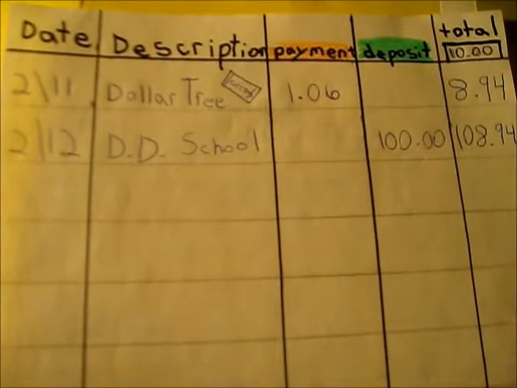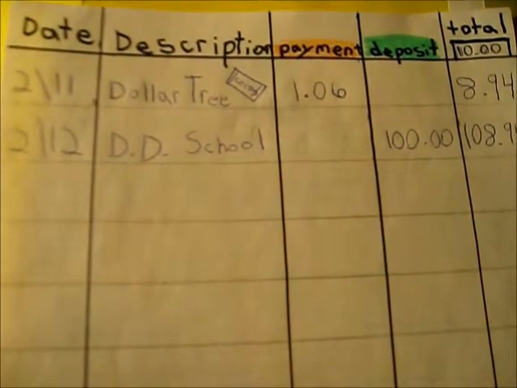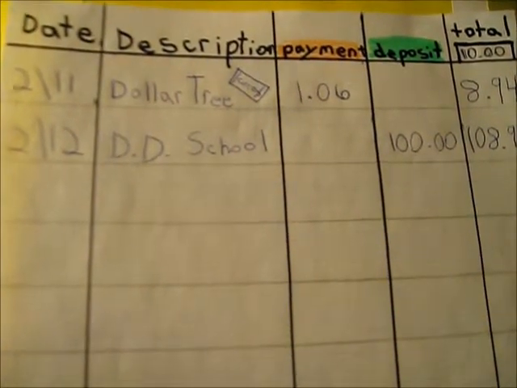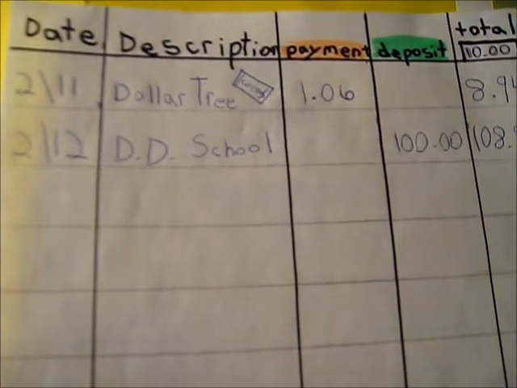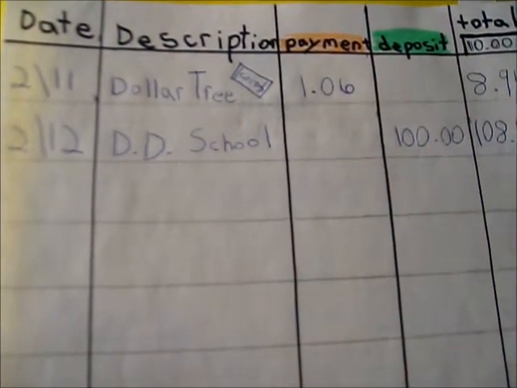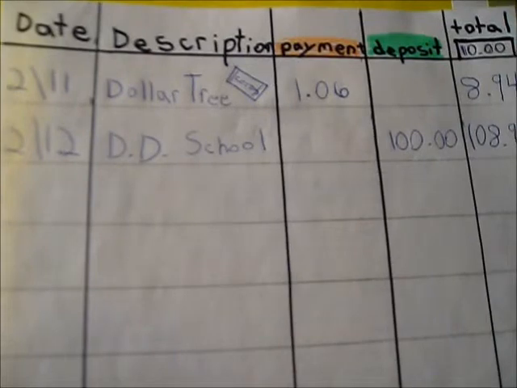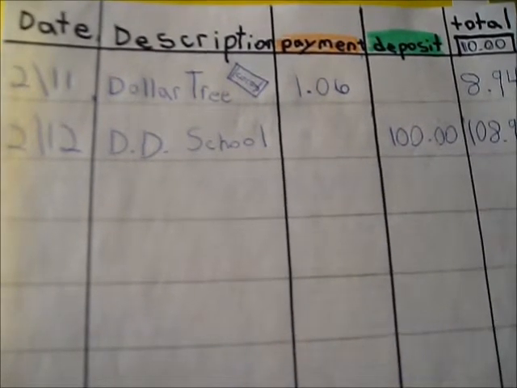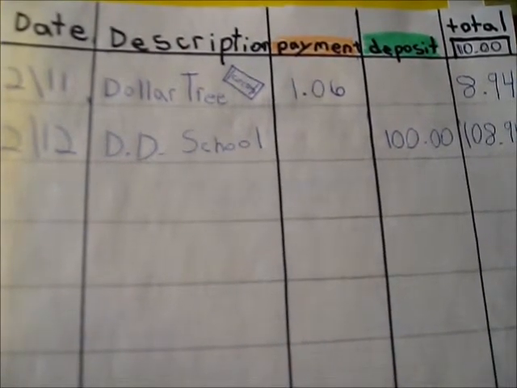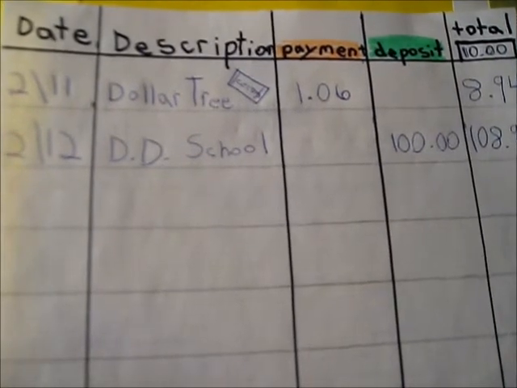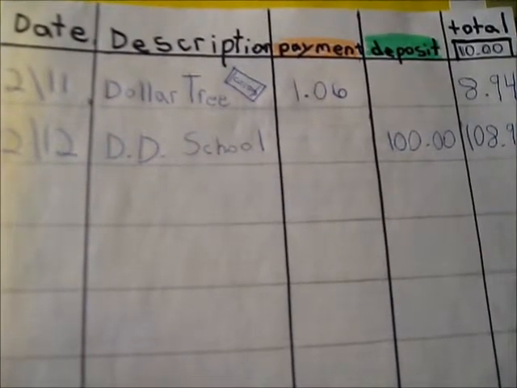In the DIY register video, we learned how to make our paper and our computer variety of transaction registers. Here you just learned how to use the paper variety.